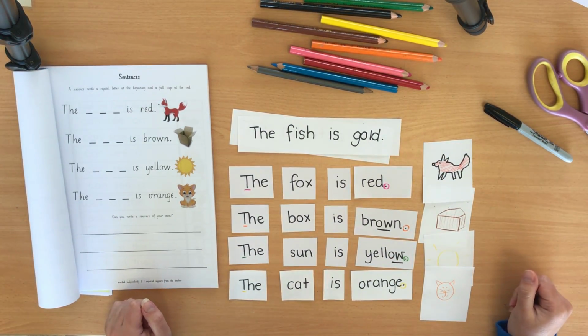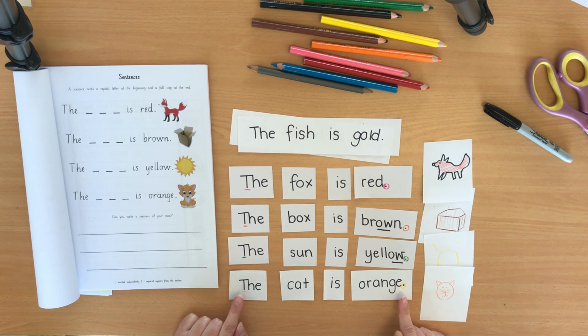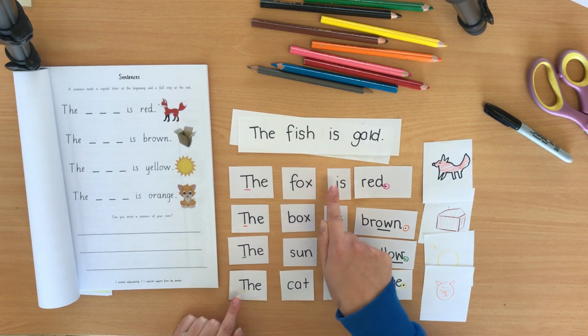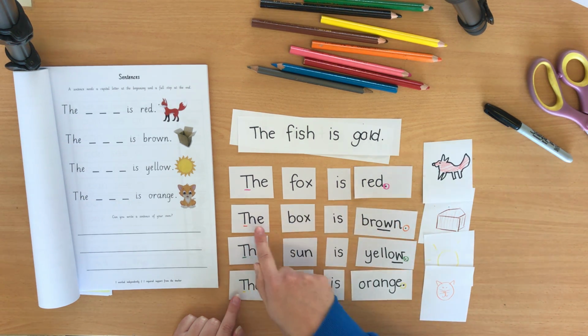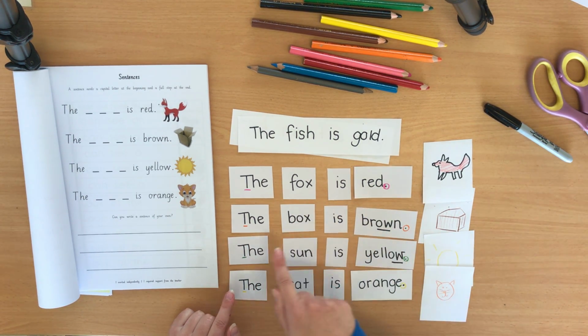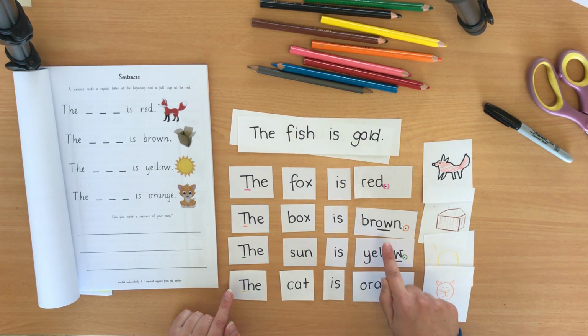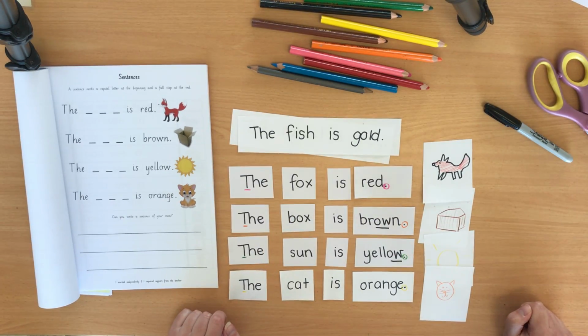Now you might also like to find a magazine or a newspaper and have a go at finding the beginning of the sentence and the end of the sentence. Also, when you're reading your library books, we read from the beginning of the sentence until the end, and at the full stop we take a breath. The fox is red. The box is brown. The sun is yellow. The cat is orange. So we use the full stop to tell us at the end of the sentence that we need to take a break before reading the next sentence.